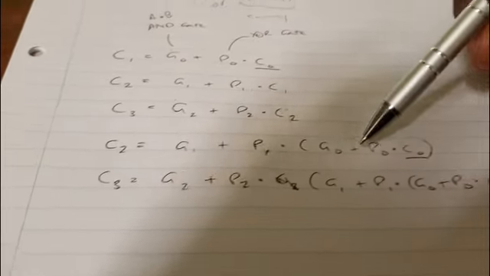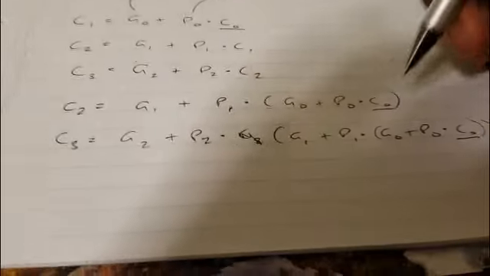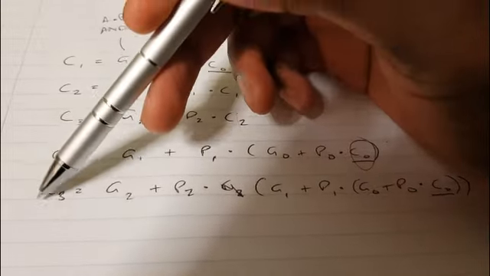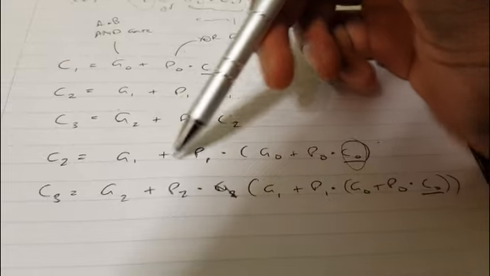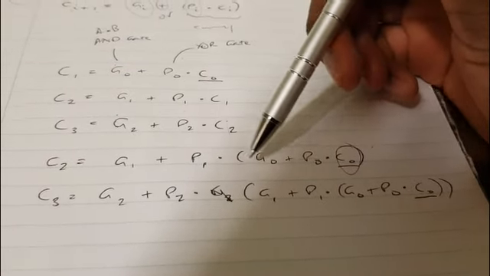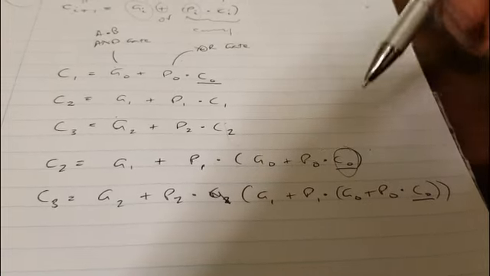Except we'd have to determine the logic to see what we'd actually implement over here. We rewrite all these equations in terms of C0, so we rewrote all the equations to determine these bits of logic. So C2 would be G1 plus P1 G0, brackets, G0 or P0 and C0. Similarly for C3 over there.